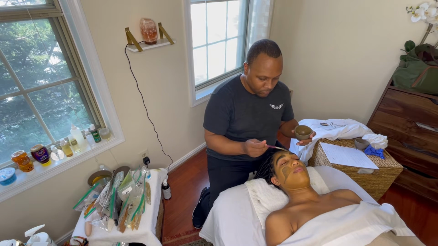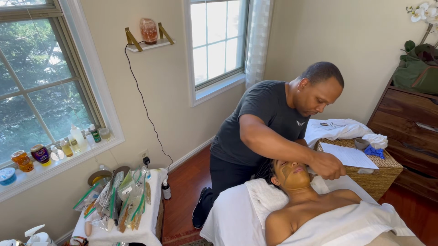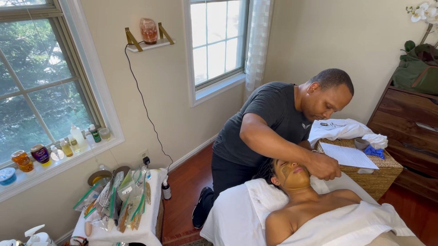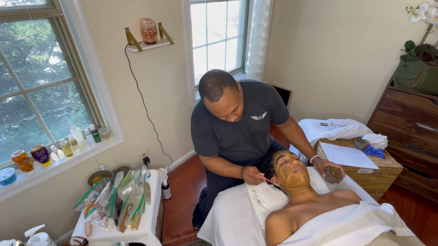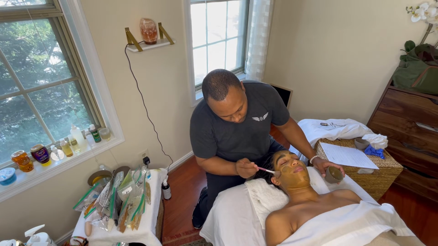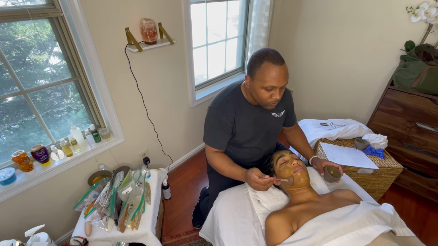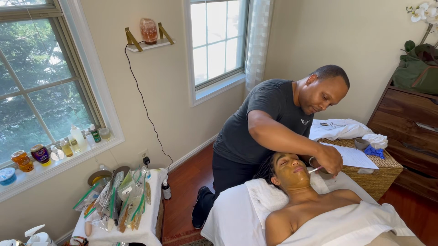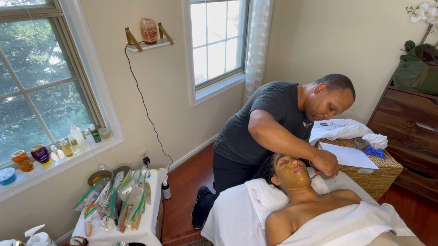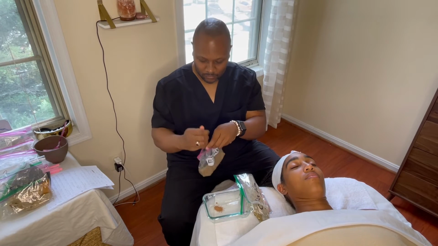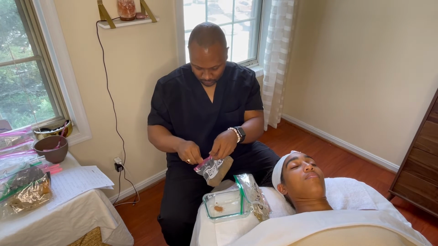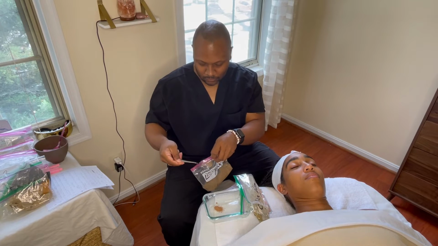So we're applying it to the face, nice and even. It may be a little runny. That's why I used a little bit too much water. So remember, just use 1 tablespoon, but we still caught it. See, I just caught it. Yep, I'm a professional. And then that third clay we used was the kelp powder, the sea kelp powder.